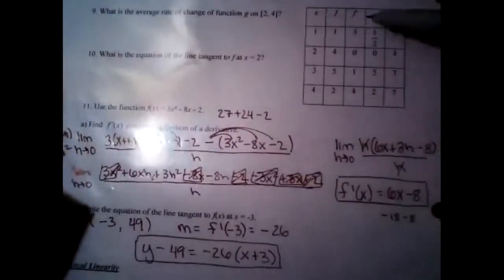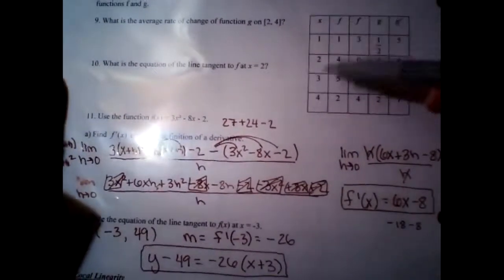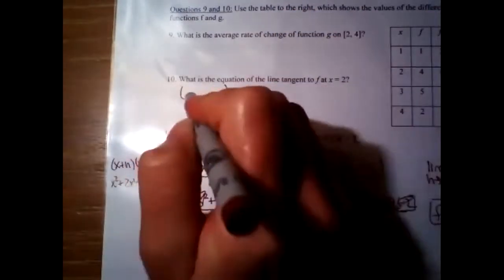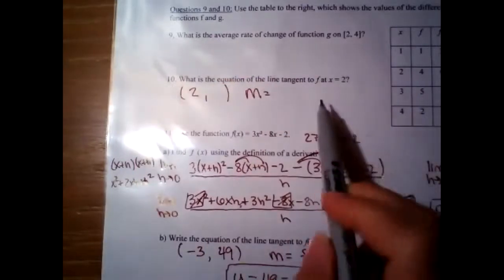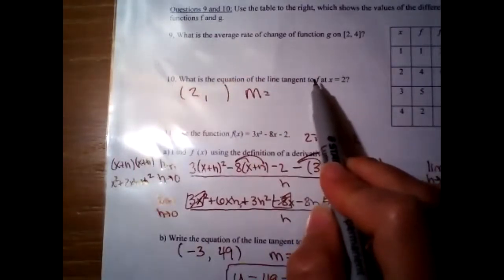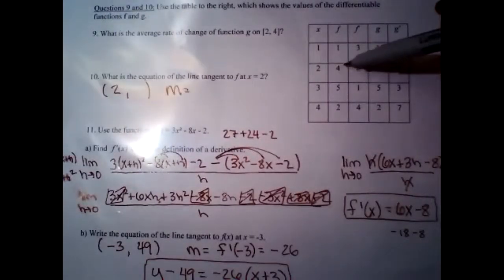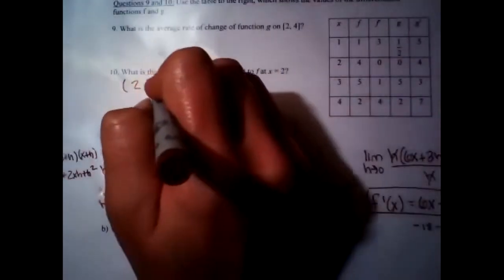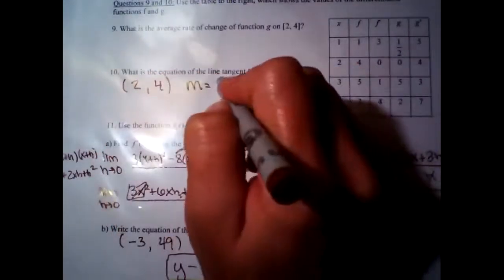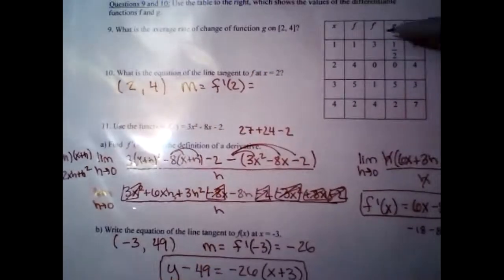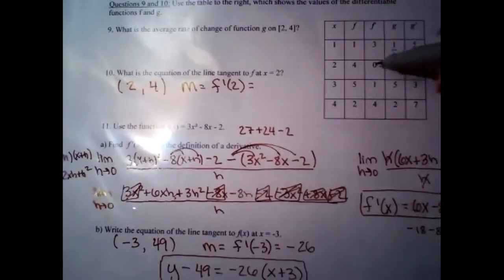All right, for 9 and 10, we're using this chart here, which is great because all the numbers that you need are going to be right there. For an equation, we need a point and a slope. So the point is going to be 2 something, and we're doing the tangent line to f. So I need f of 2. So here's the f column. F of 2 would be 4. And then the slope comes from the derivative, so I want the derivative at 2. And this is my f prime column, so my derivative at 2 is 0.